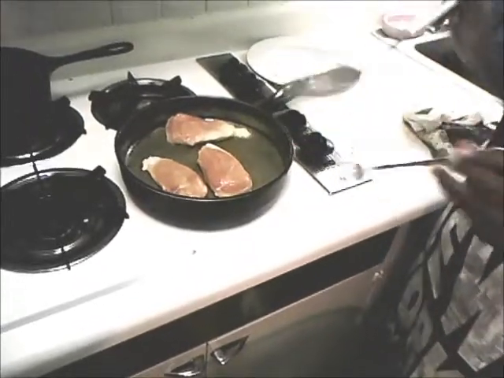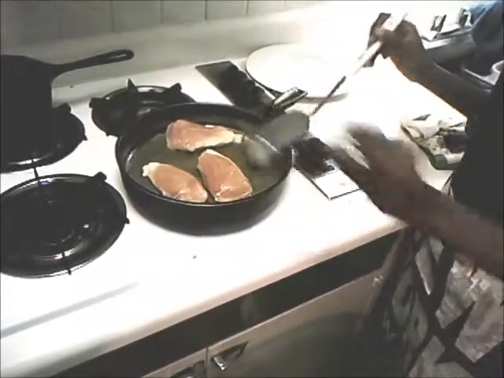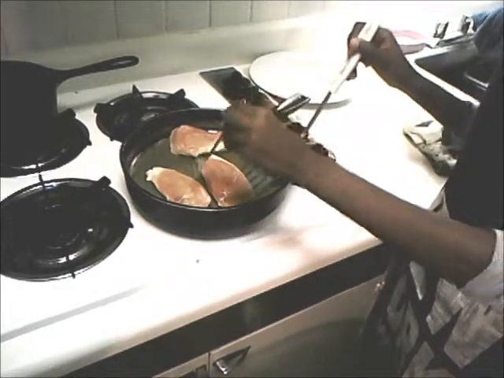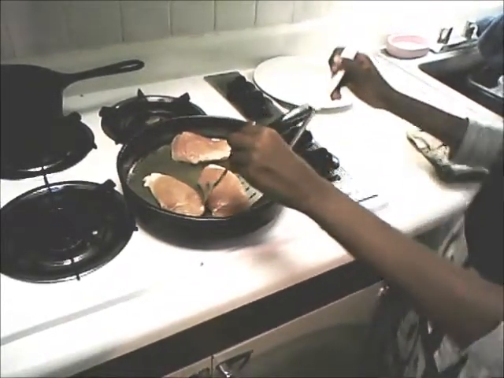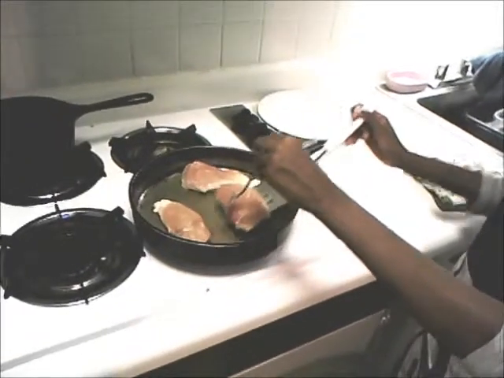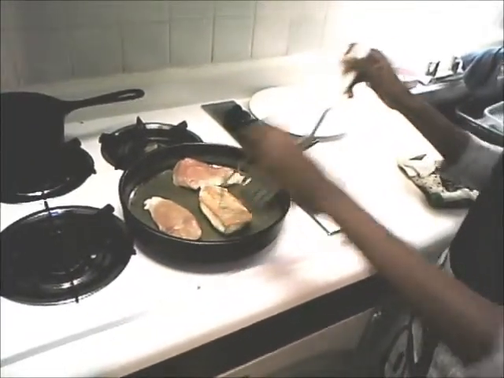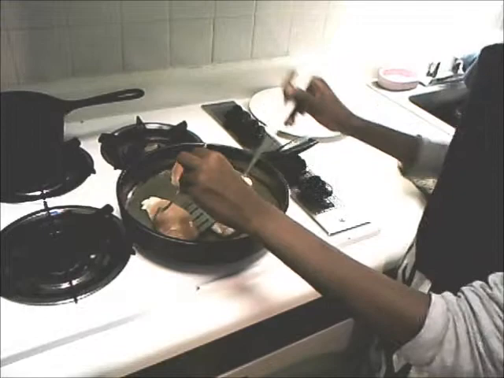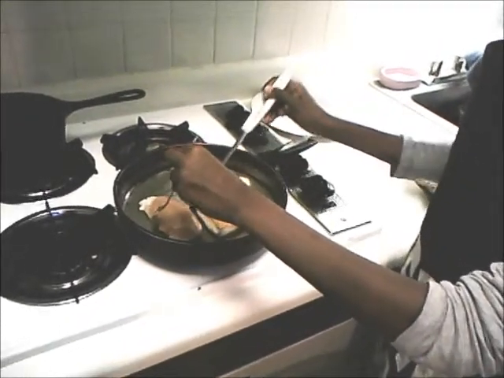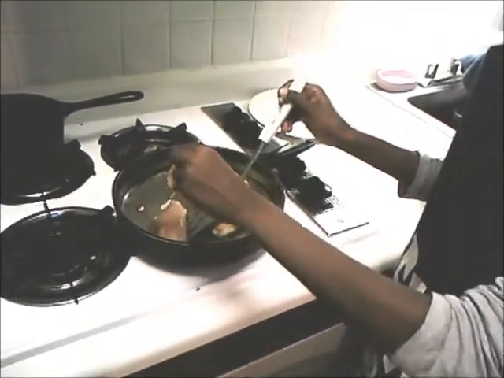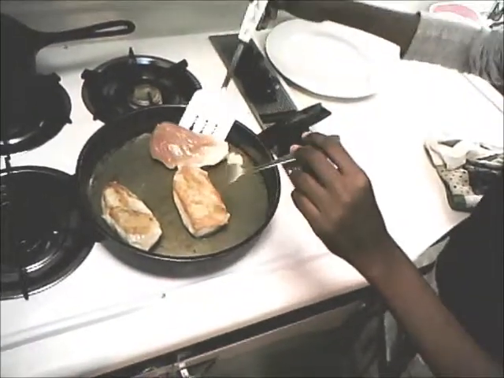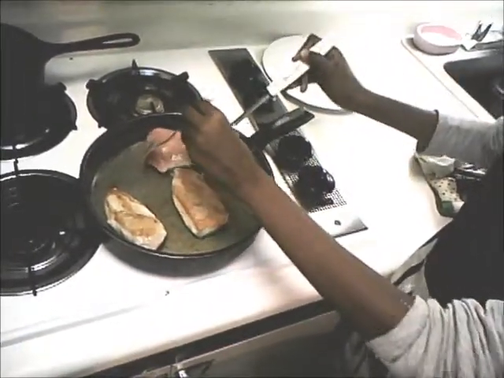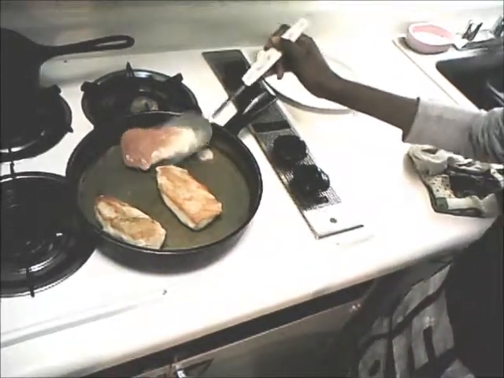Okay, now that our chicken is browned on one side, we want to flip it over. Using a spatula and a fork, I'm going to flip over our chicken. Look at that gorgeous color.